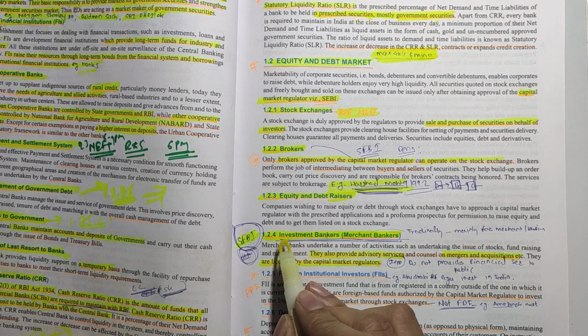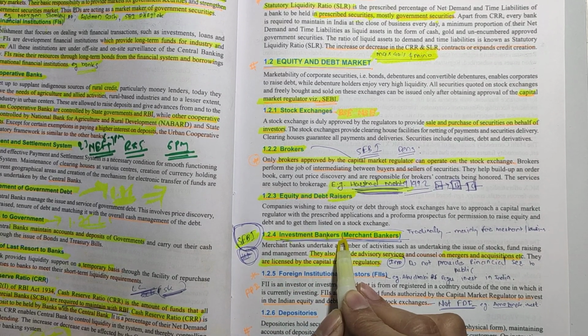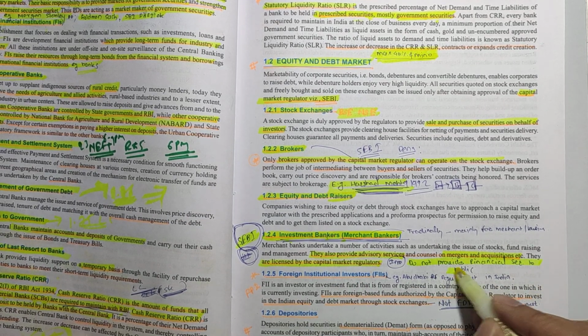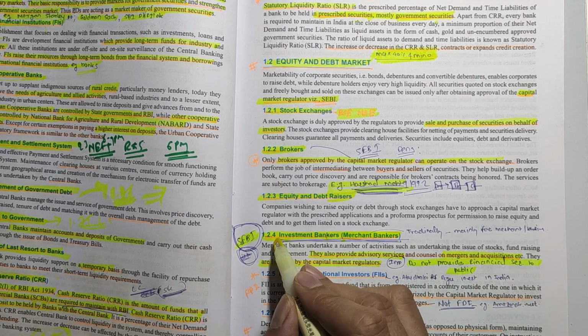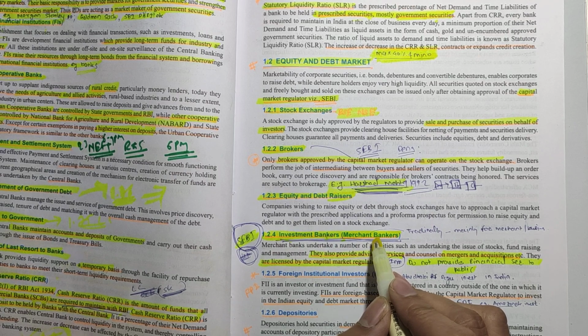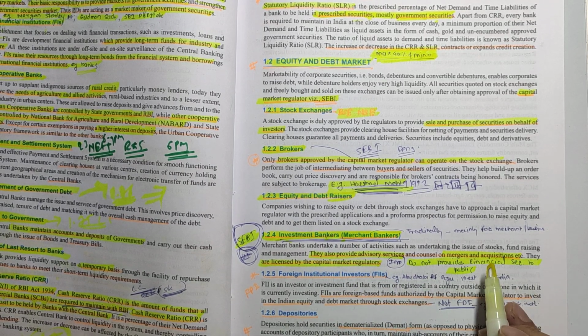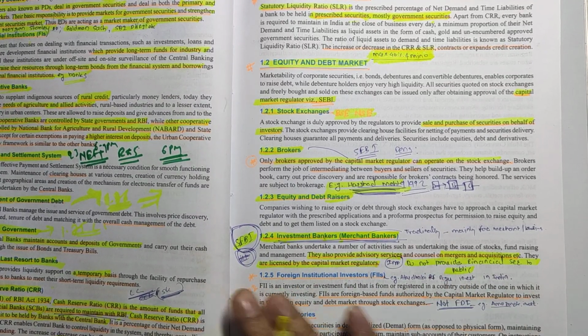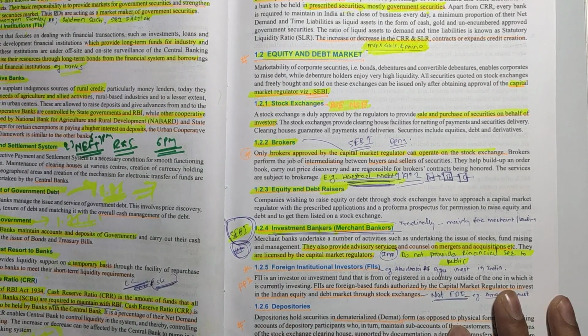So remember friends, an important thing: as the name says it is a bank, but it is not actually a bank, right? They do not provide any financial services to the public. Remember, merchant banks or investment banks do not provide any financial services. And the license is given by SEBI, because we are saying the capital market regulator.